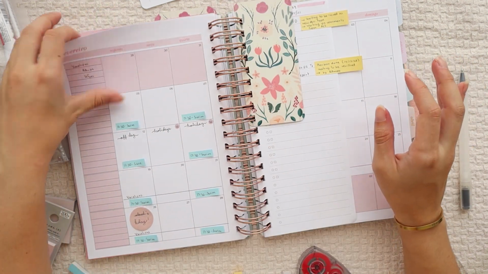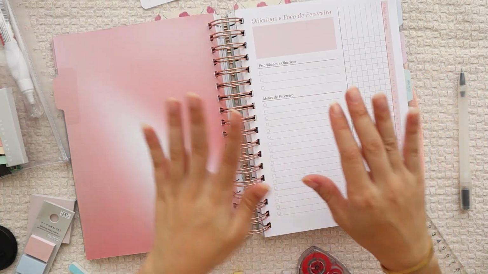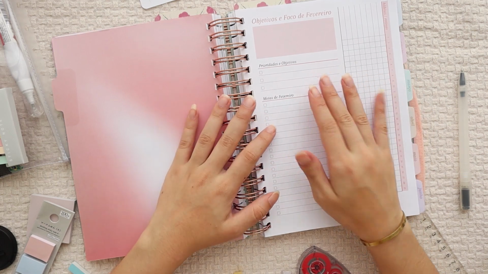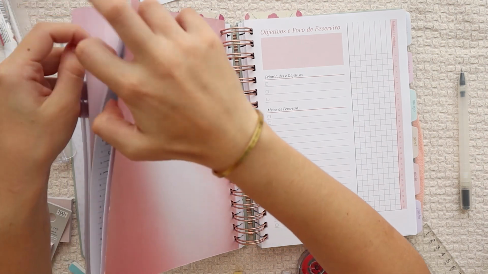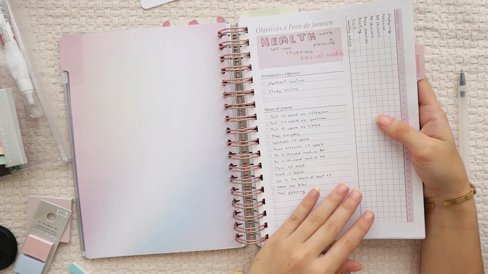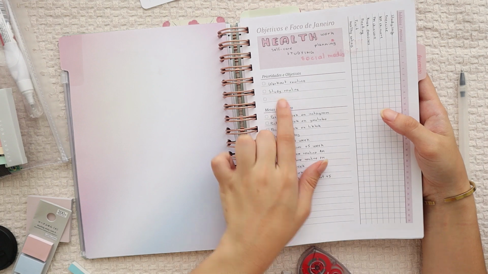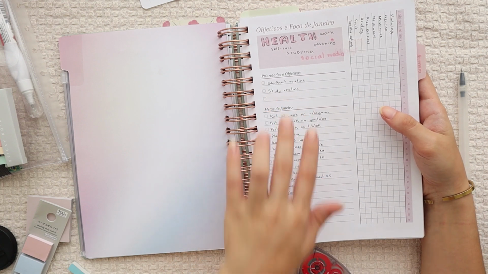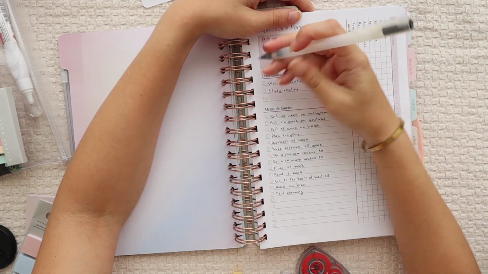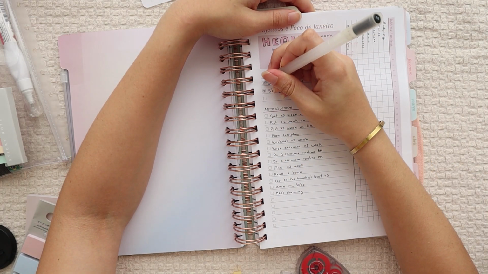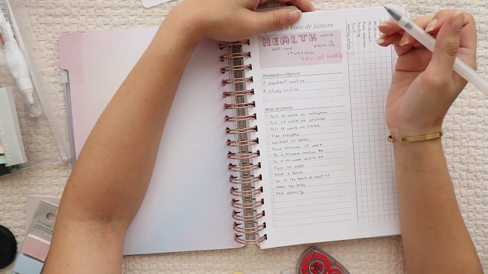And then we're going to go back and write the objectives and focus for the month. Let's check what we had written for last month. So we had priorities and objectives, workout routine and study routine. I wasn't able to do the study routine. I did build a better workout routine, which is great.